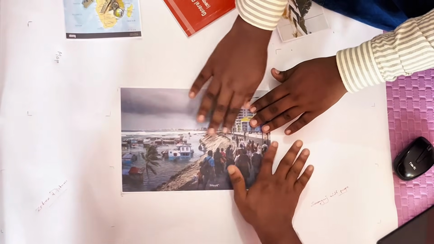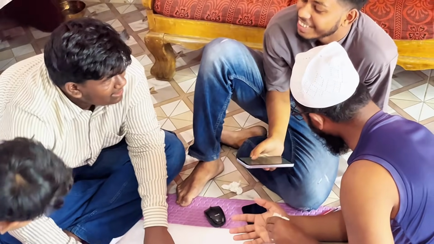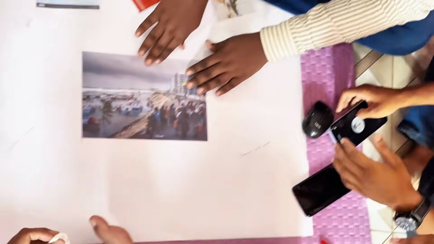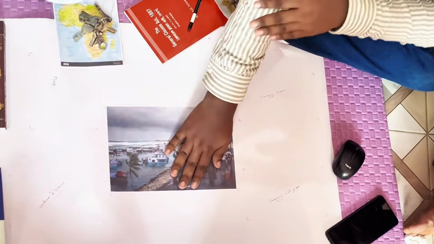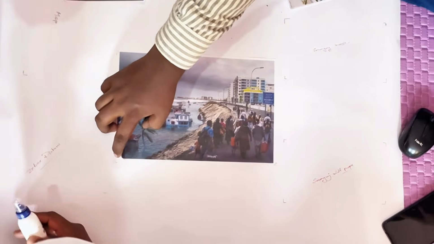We also added animal photos like the zebra because climate migration affects wildlife too. At the bottom we wrote simple solutions like planting more trees and using clean energy. Putting all these visuals together took a lot of time, but it made our poster very easy to understand.